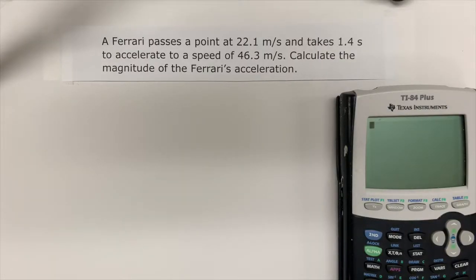So in this question, a Ferrari passes a point at 22.1 meters per second and then takes 1.4 seconds to accelerate to a speed of 46.3 meters per second. Calculate the magnitude of the Ferrari's acceleration. So this question is a little bit trickier, but still works the same way as other problems.